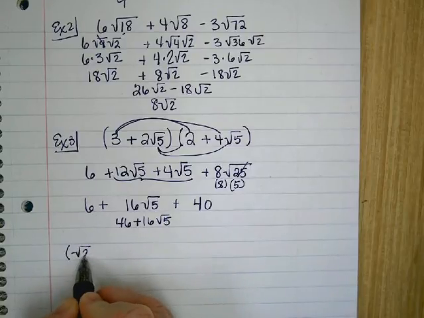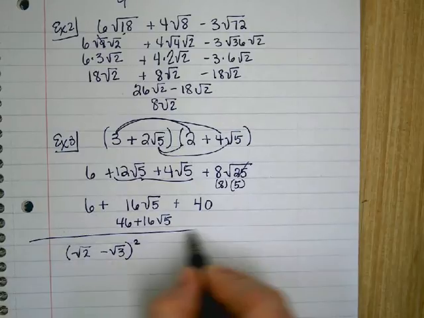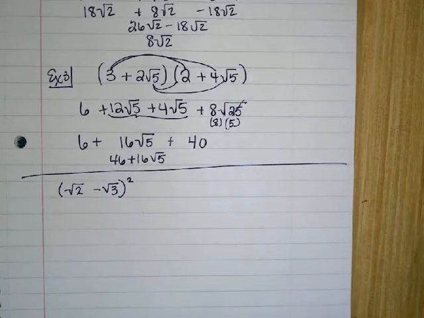Square root of 2 minus the square root of 3 squared. Write this down and listen. Do not say, oh, that's easy, just square them, 2 minus 3, negative 1. Don't do that. That's not how that works.